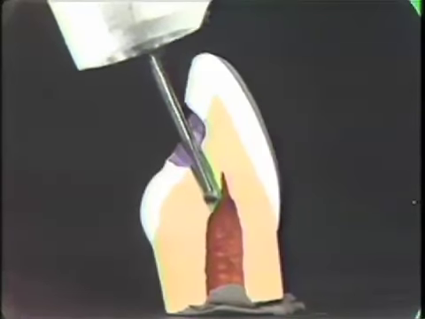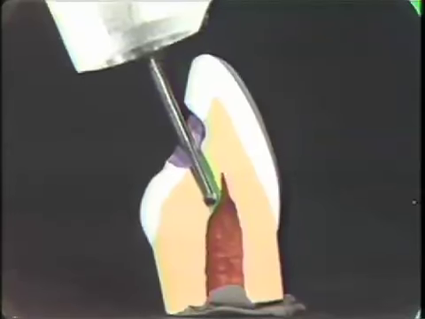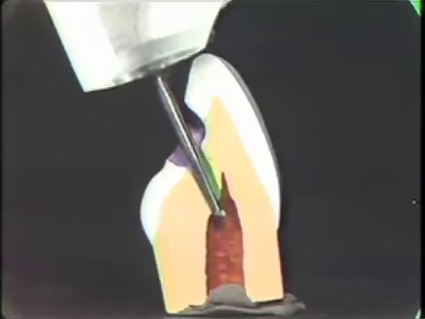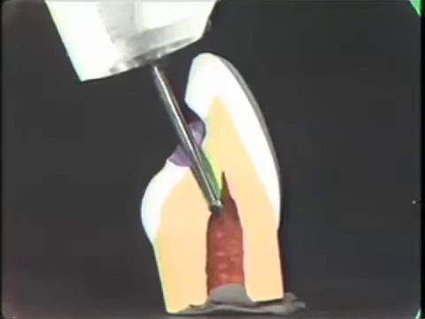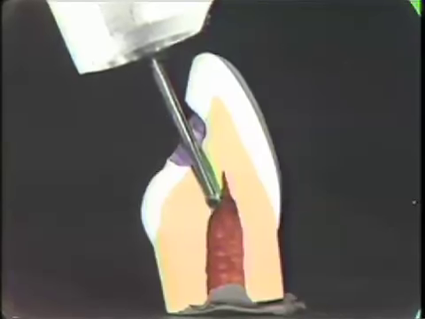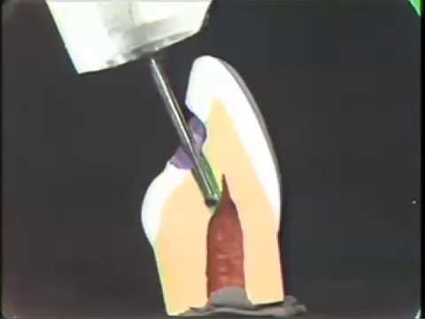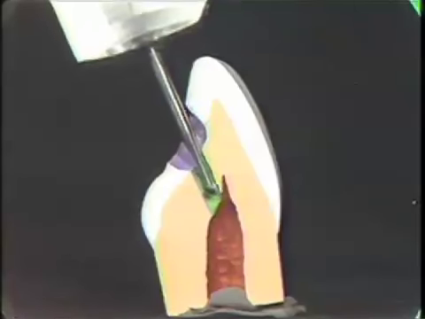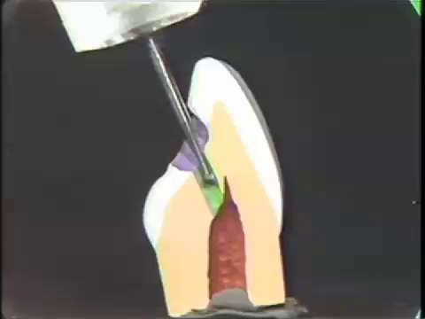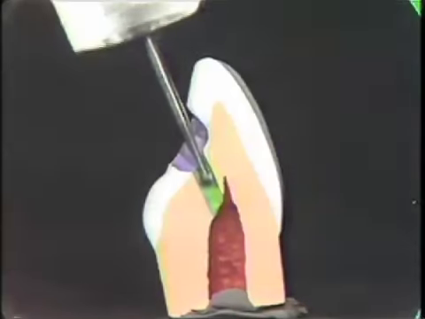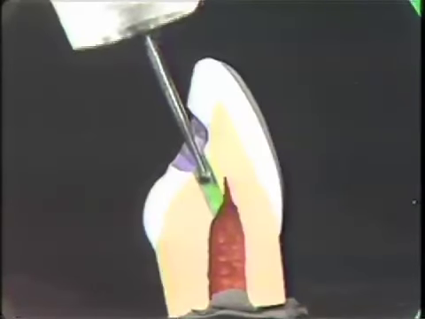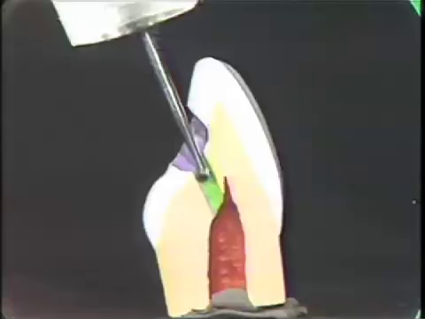You'll know when you get to the pulp chamber when you feel the burr kind of drop into the pulp chamber, as there's a reduction of cutting pressure on the burr. Now, if you have the proper angulation in this step, it's almost impossible to miss the pulp chamber. You have to keep the head of the handpiece tucked over the incisal edge of the tooth.